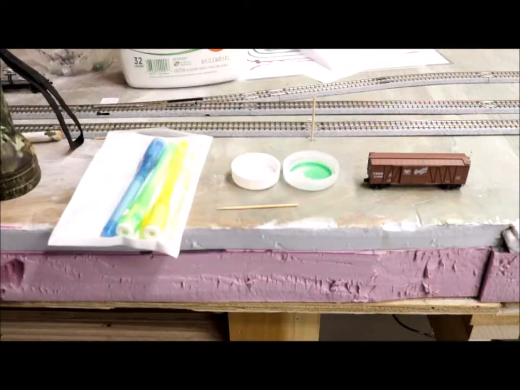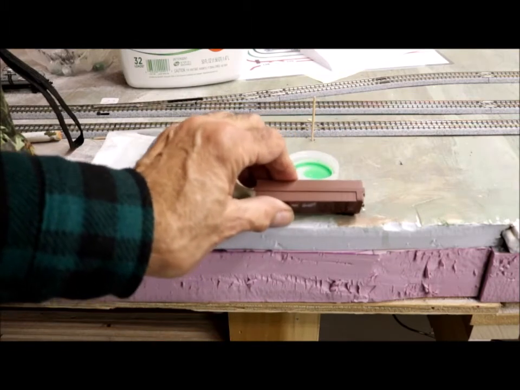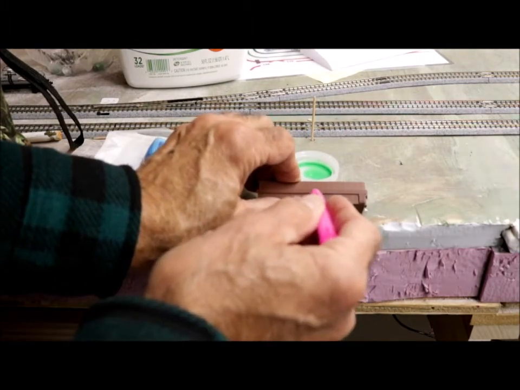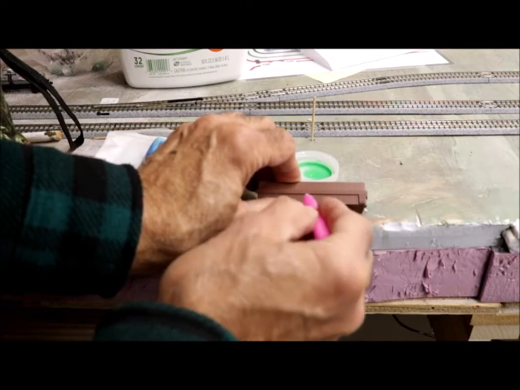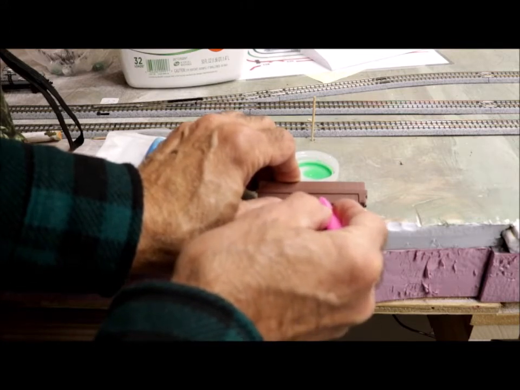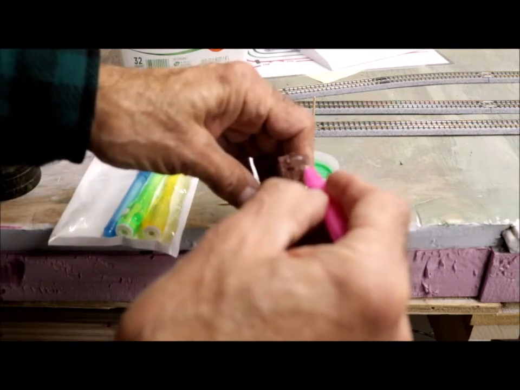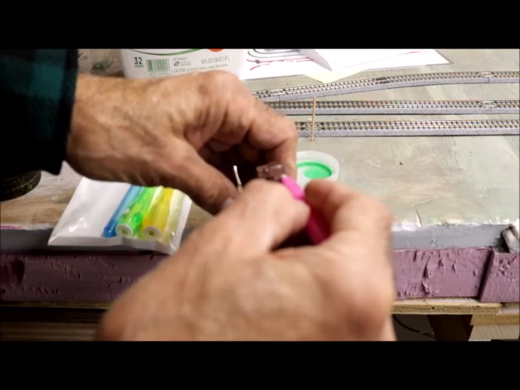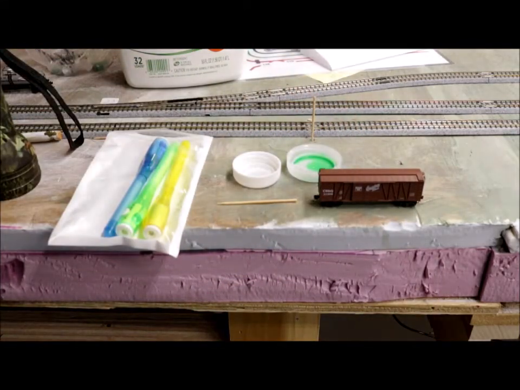And the convention I put is 1 dot means that it needs metal wheels. 2 dots means it needs metal wheels and to be weighed. So I put a dot there and a dot here. And you can even put a dot on the sideboard here where the marking is. So I do that when it needs both of those.